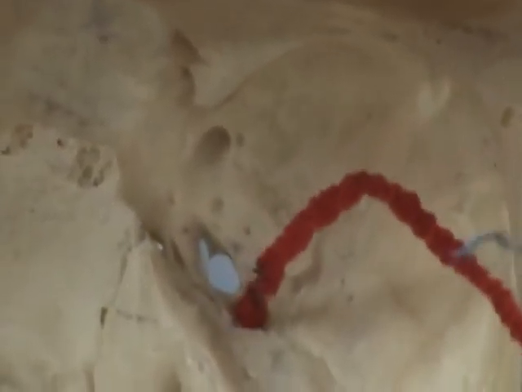Rotundum is right here. Rotundum is the one on top. So we have rotundum, ovale, spinosum. We have the optic canal and the rotundum foramen.